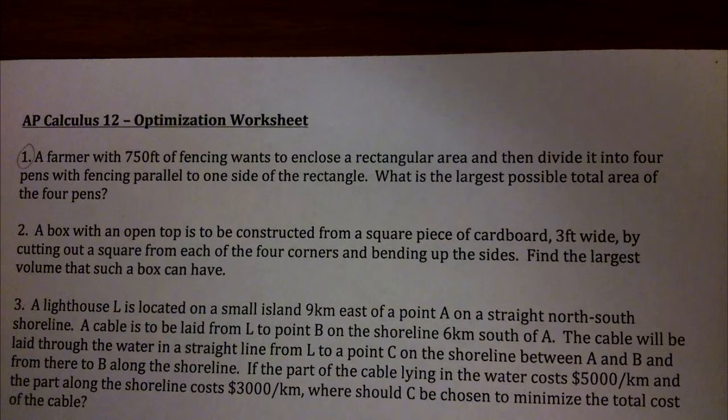Okay, so welcome everybody. In section 6.2, we're going to be looking at optimization problems. These questions will usually be asking you to find the maximum area or a minimum cost, or finding a point on the line that is closest to a point (x, y).